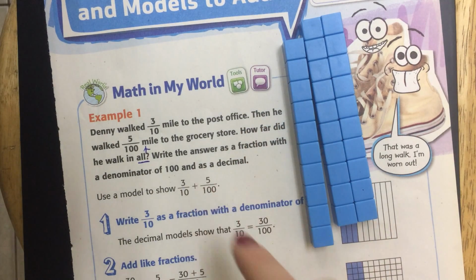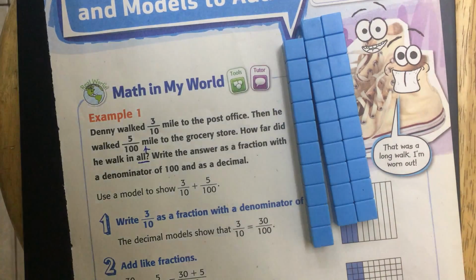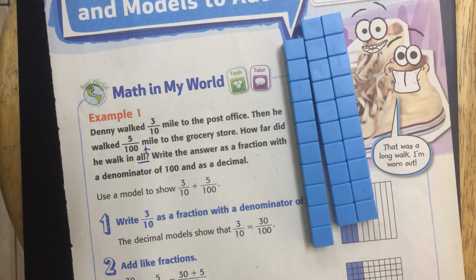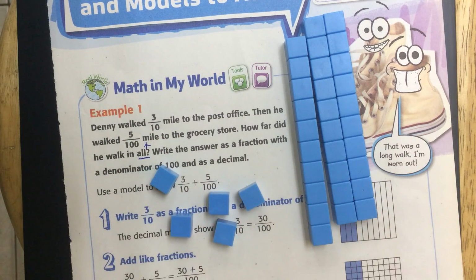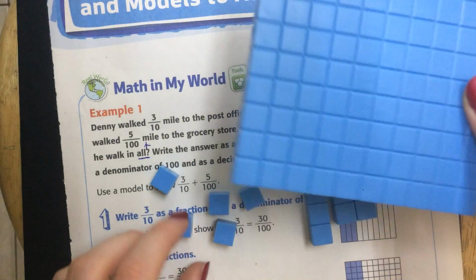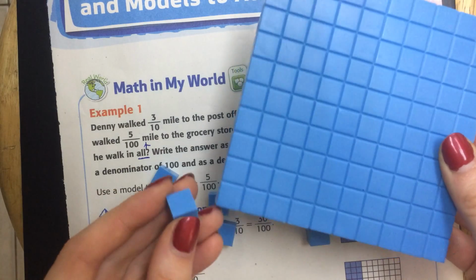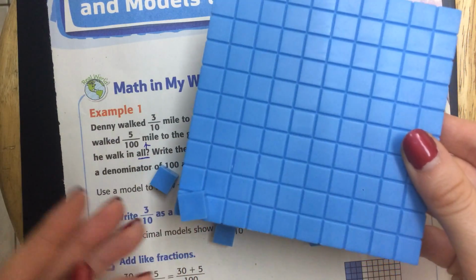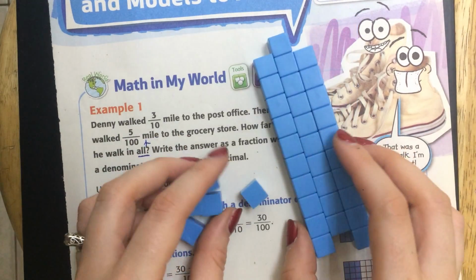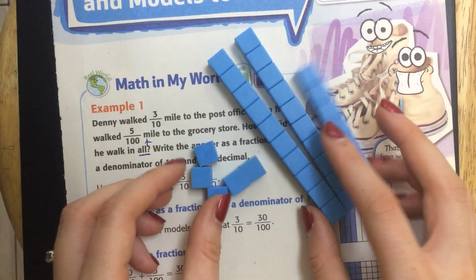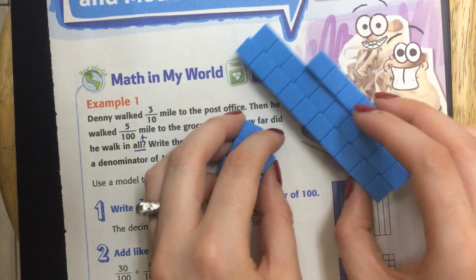And we're going to be adding 5/100ths to that. And to add 5/100ths, we need our hundredths. This is a hundredth because it's 1 out of 100. Okay, so we're adding 3 tenths and 5/100ths together.